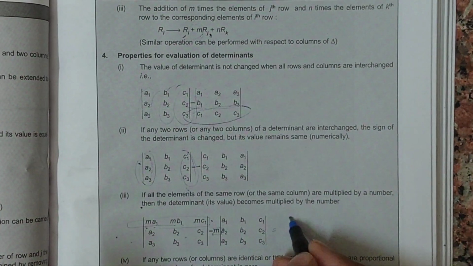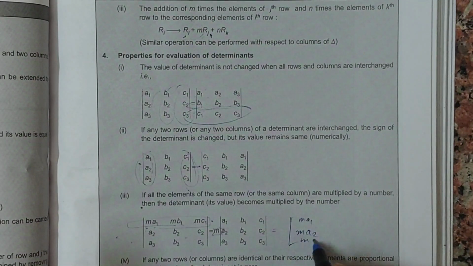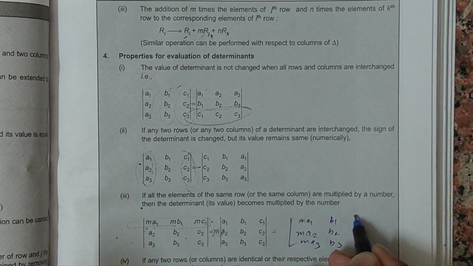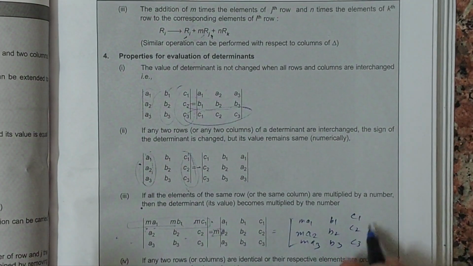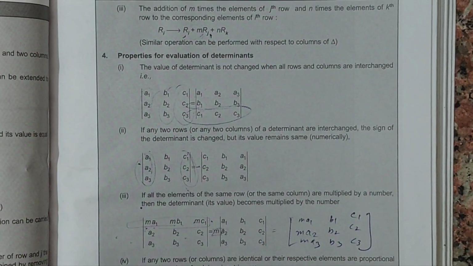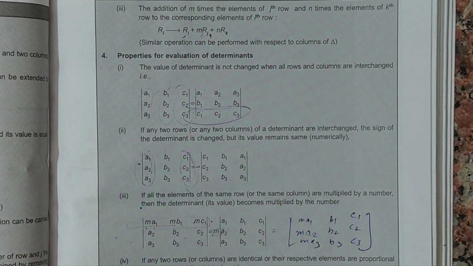It could also be written as A1, m A2, if you are getting confused. This is also equal to this. If any two rows or any two columns are identical, the same, then the value of the determinant is 0. It's a very nice property.